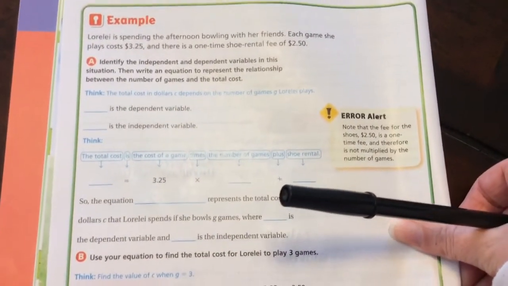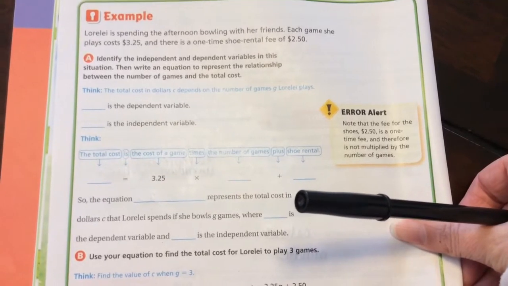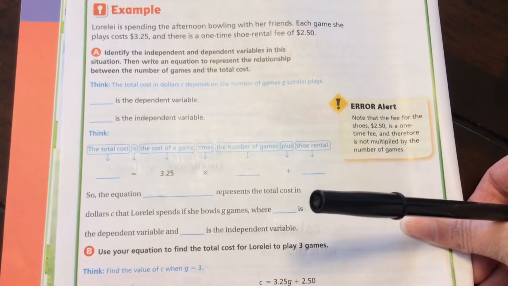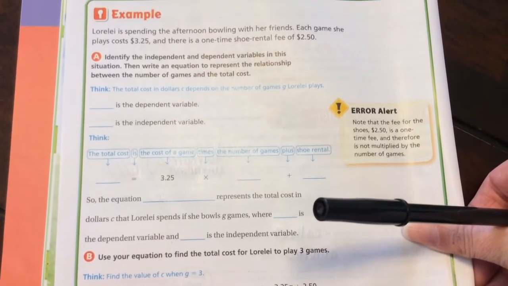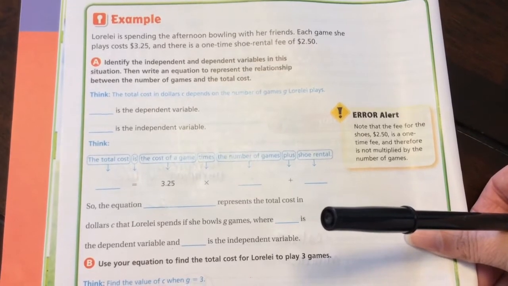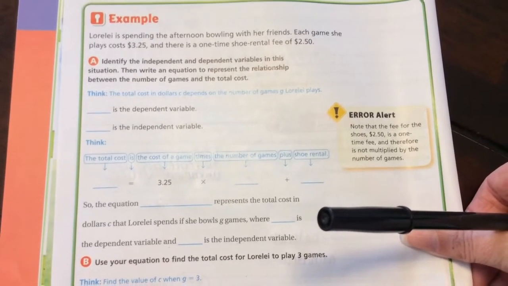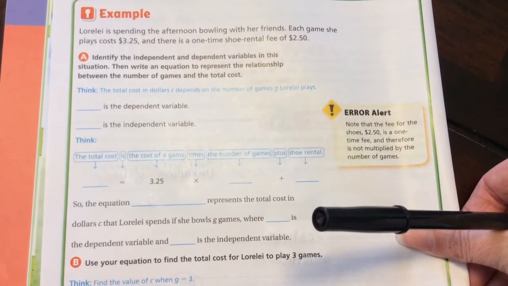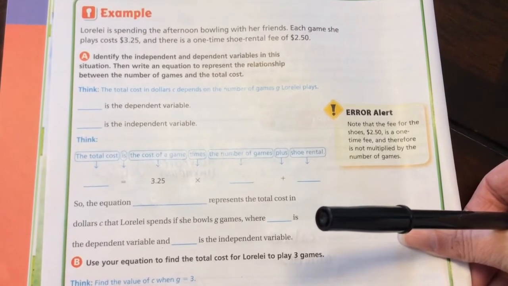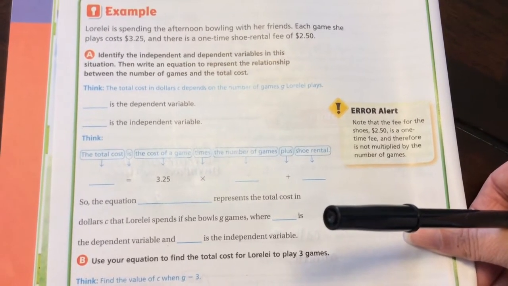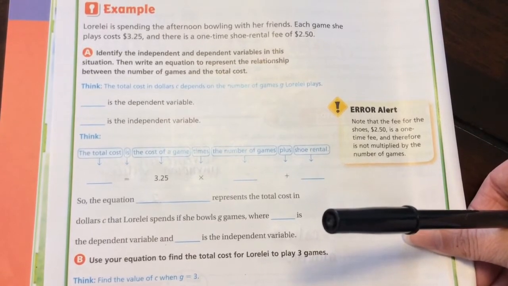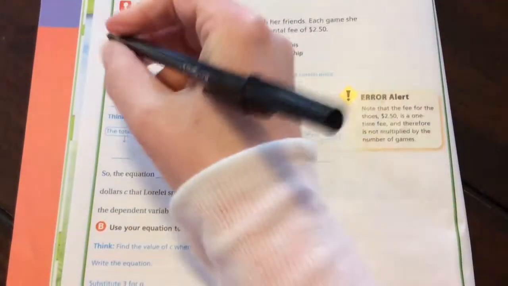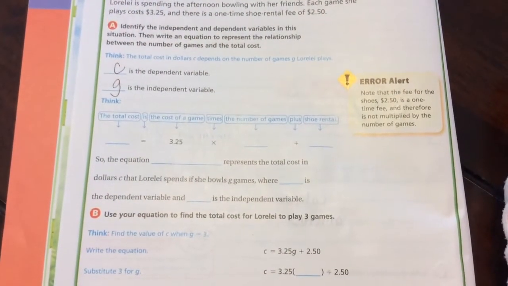Okay, Lorelai is spending the afternoon bowling with her friends. Each game she plays costs $3.25, and there's a one-time shoe rental fee of $2.50. Identify the independent and dependent variables in this situation. Then write an equation to represent the relationship between the number of games and the total cost. Think, the total cost in dollars, C, depends on the number of games, G, that Lorelai plays. So C, the cost, is the dependent variable. G, the games, is the independent variable.